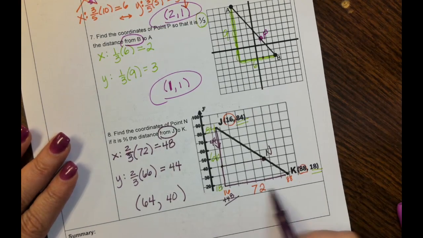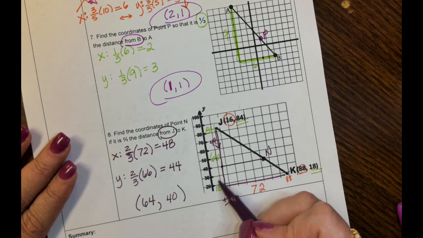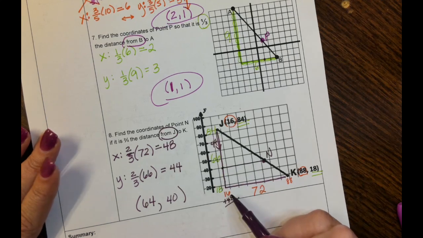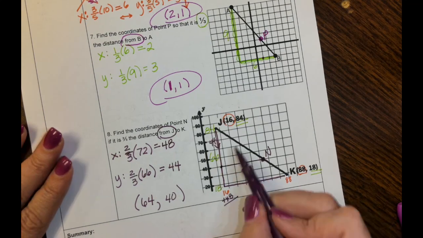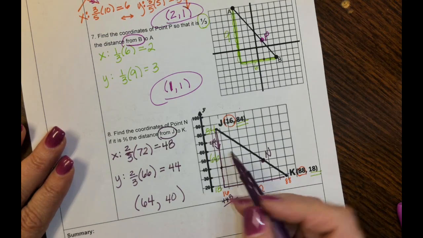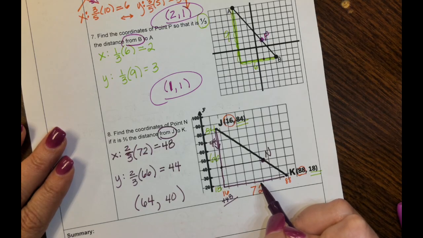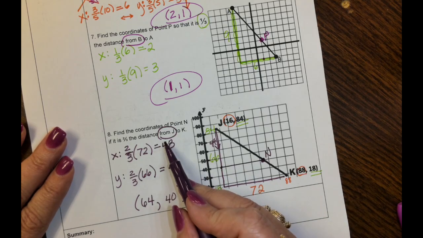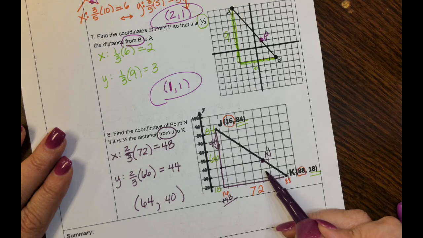Find your horizontal distance, find your vertical distance, and then either add or subtract to go the direction you need to go. I needed to go down, so I subtracted. I needed to go to the right, so I added, because I wanted to go from J to K and end up on the line.